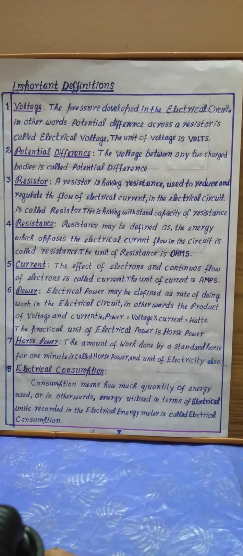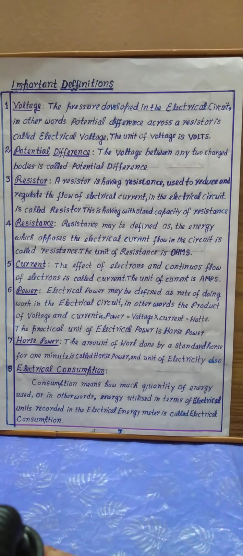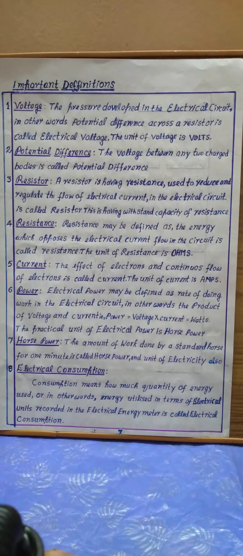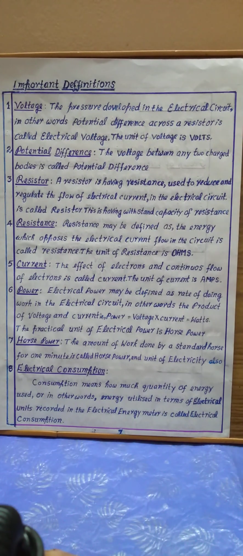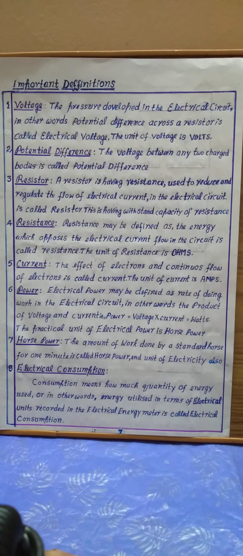Resistance may be explained as the energy which opposes the electrical current flow in the circuit. The unit of resistance is ohms.